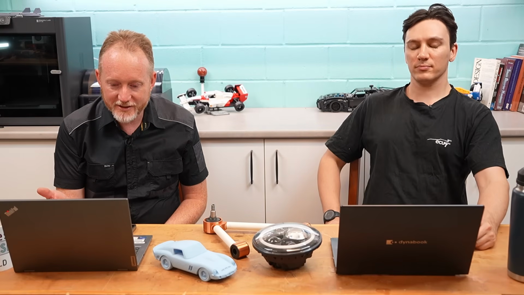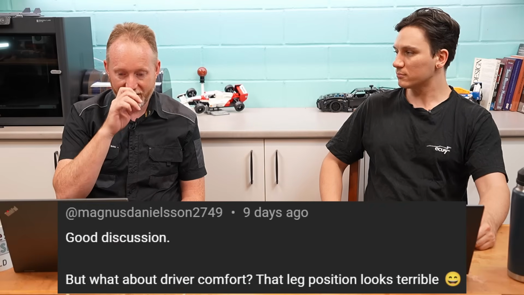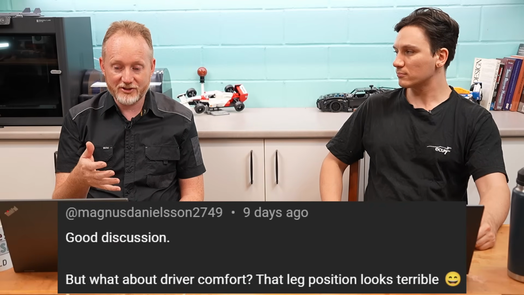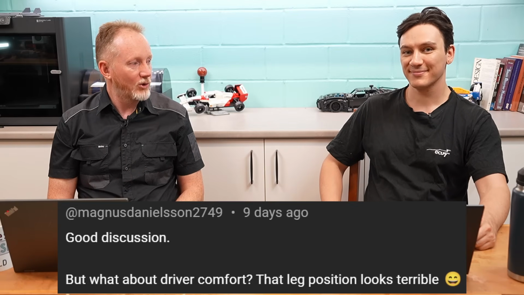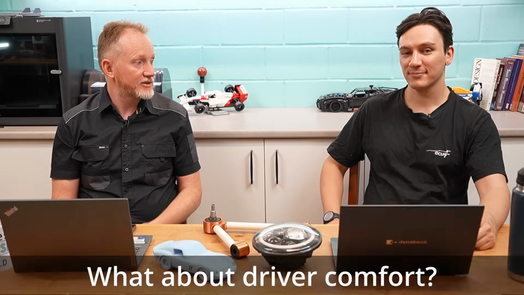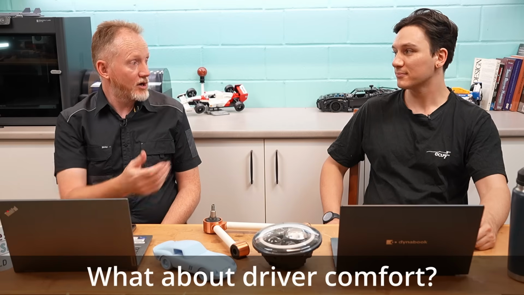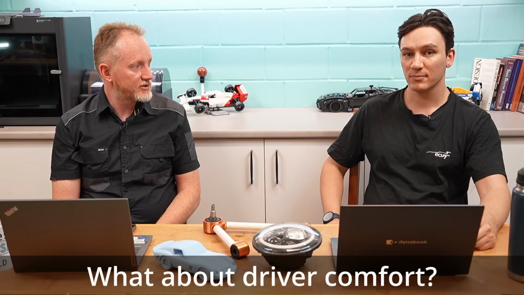And I think around that driver experience, somebody posted here, so Magnus Danielson posted, good discussion, but what about driver comfort? The leg position looks terrible. And I didn't know whether I'd stuffed something up in the model or whether they're just saying the leg position as it's shown is terrible. But we've built a mock-up here. Do you think the leg position's terrible?